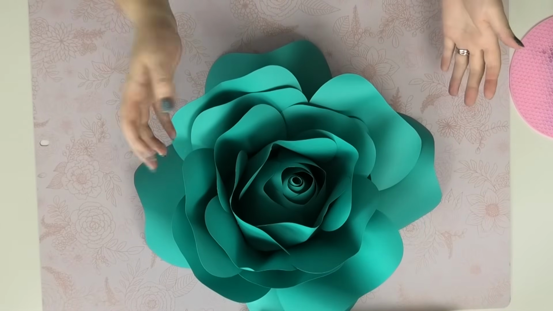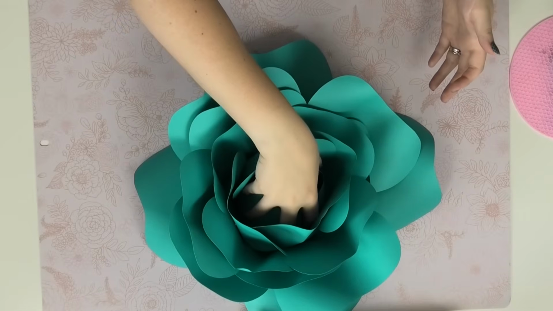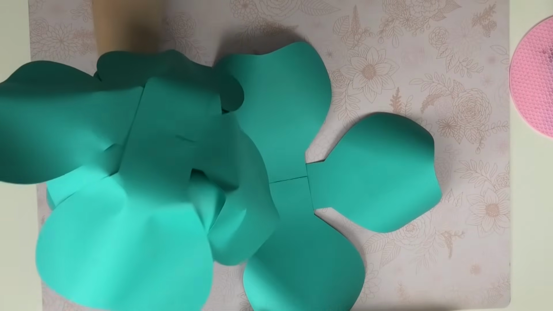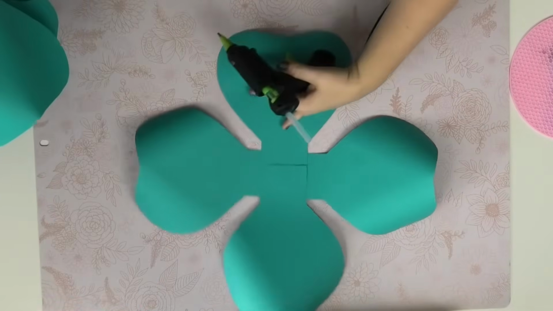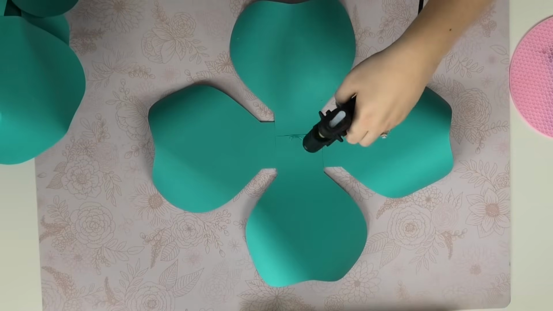As the flower gets really, really large and it's hard to hold, sometimes it's good to go in and grab it by the bud in order to move it around. That sometimes makes it a little bit easier for me.